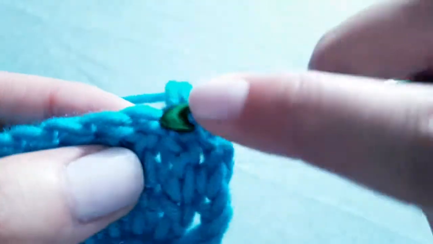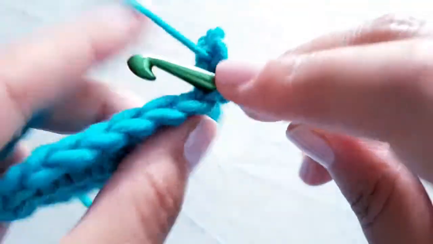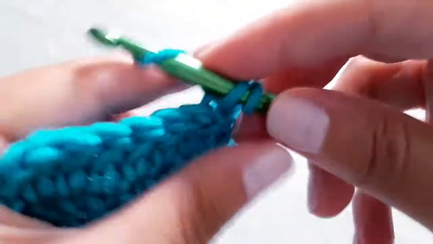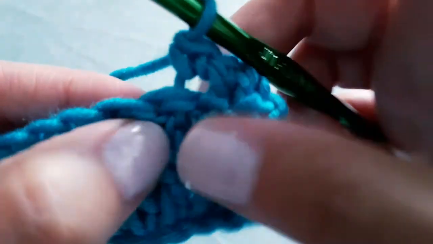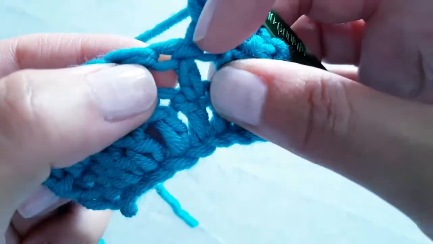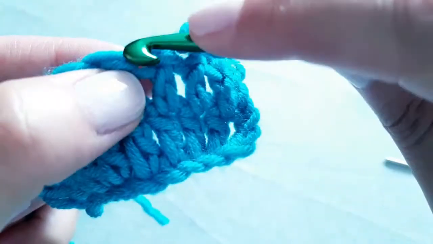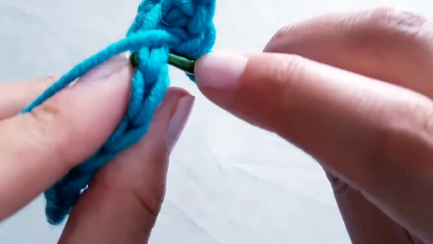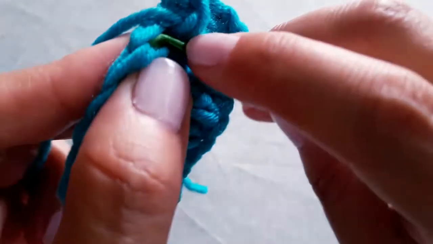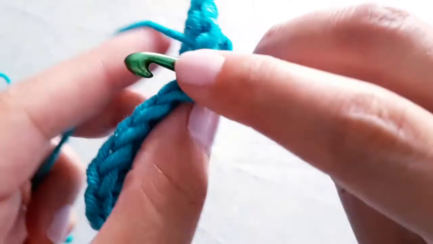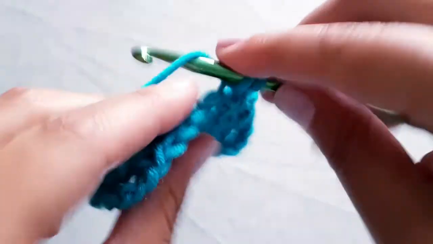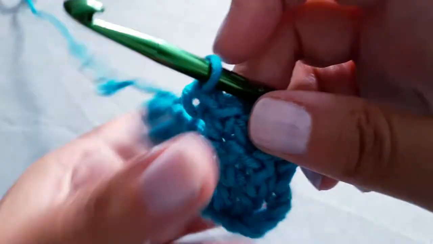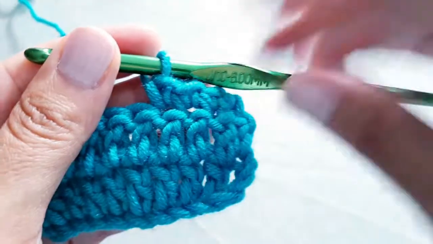So if I did a few of these, this is the front loop again, and then the stitch beside it, you can see this one's been worked into, is right here, but I don't go all the way to the back. I try to come up through the center there, and that is the front loop. It's the loop closest to you that faces you.